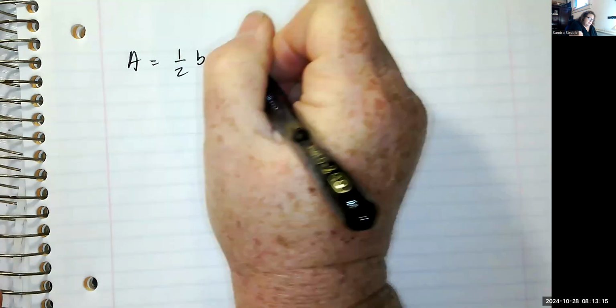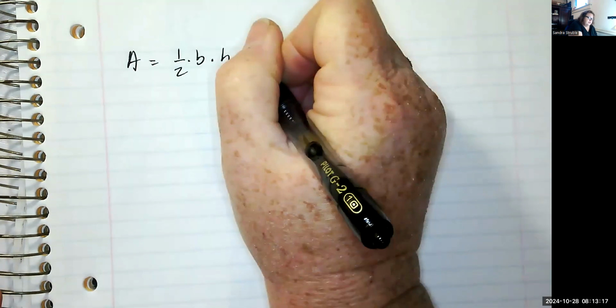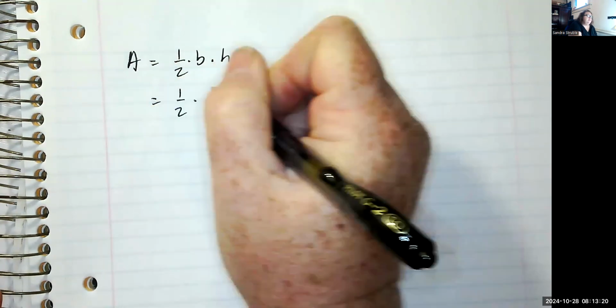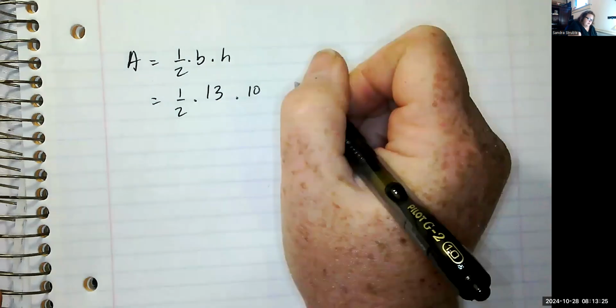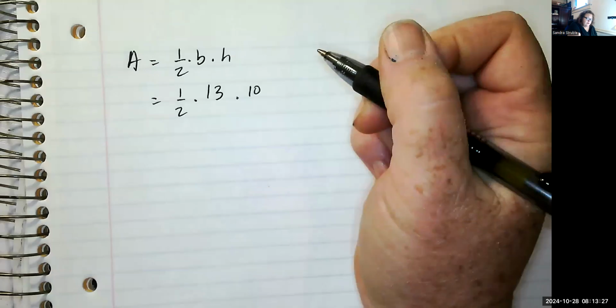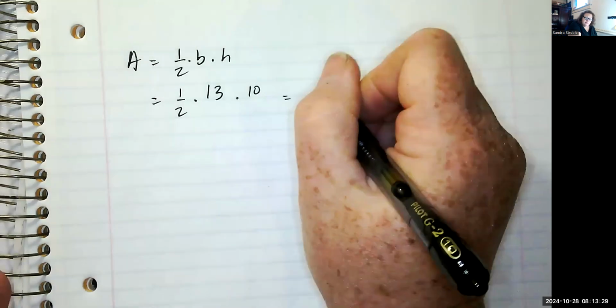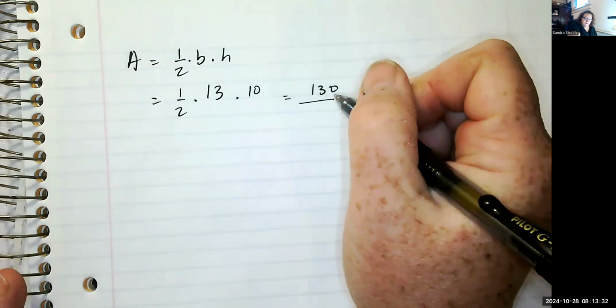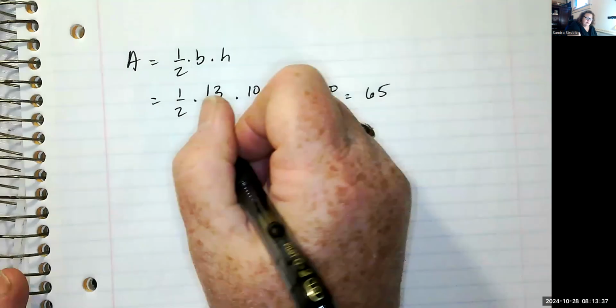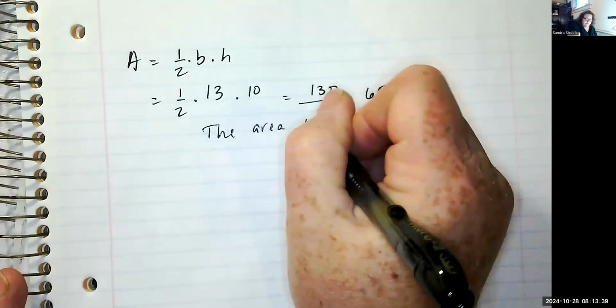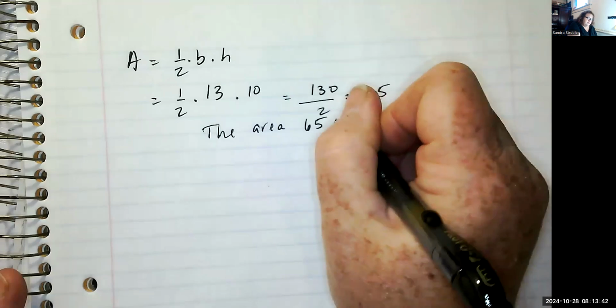All right, find the area of the triangle. Area of a triangle is 1/2 the base times the height. So that's equal to 1/2. The base is 13 meters and the height is 10 meters. So we could reduce these now, or we could just multiply across. If you multiply across, that's 130 over 2, which is 65. So the area is 65 meters squared.